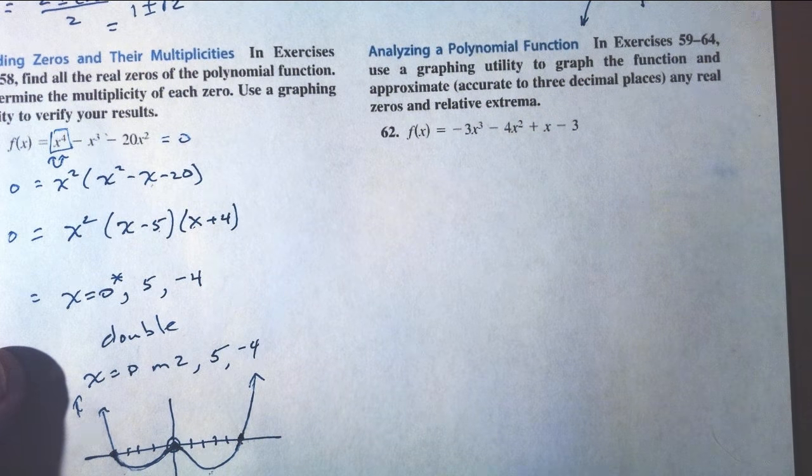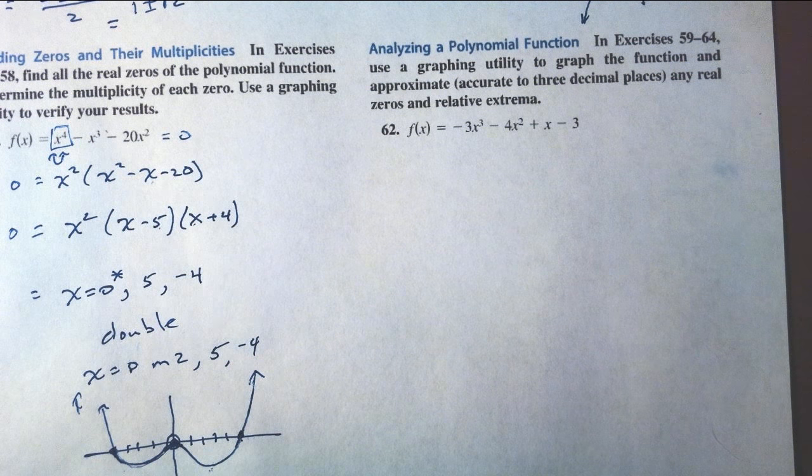Okay, in 59 through 64, use a graphing calculator to graph the function and approximate, accurate to 3 decimal places, any real zeros and relative extrema.